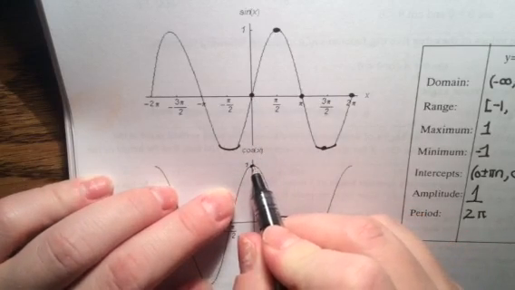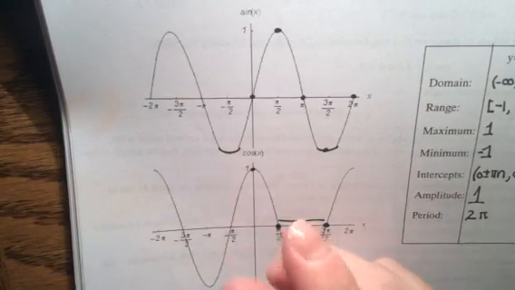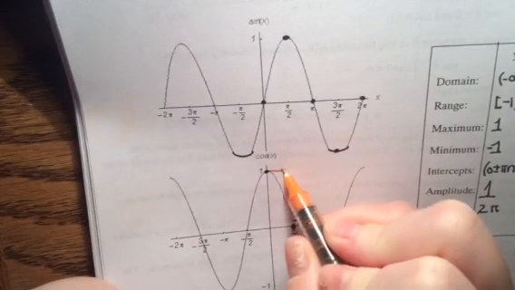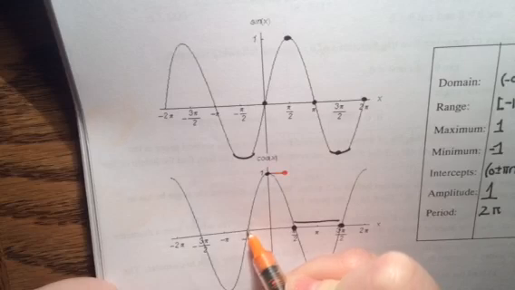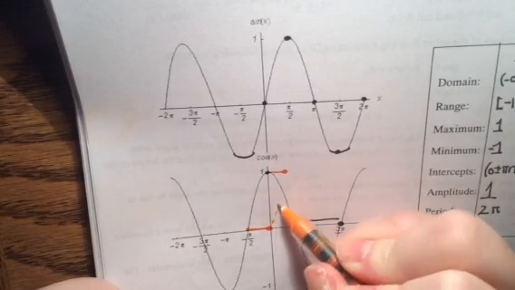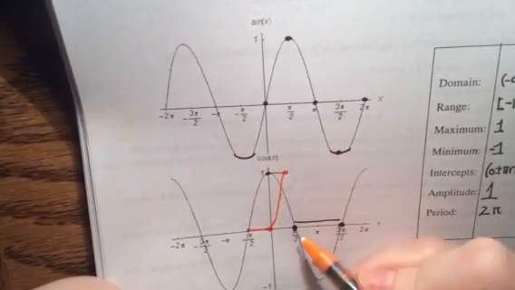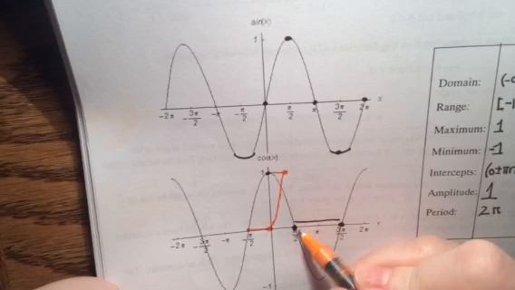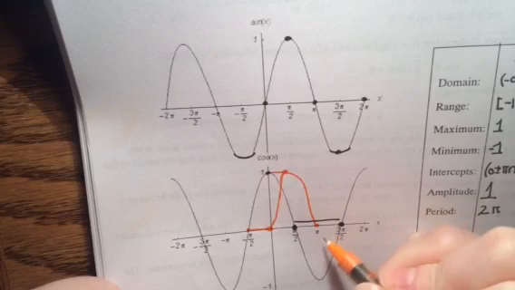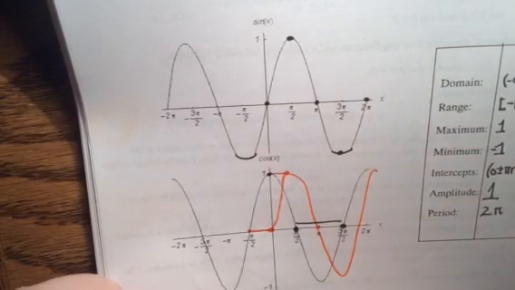So if I were to take this dot right here, and I were to shift it over pi over 2 units, which I'm going to do in a color, I shift this dot over here to right here, and I shift this dot right here to over here, pi over 2 units, you can see the sine graph is starting to form. And if I shift this dot right here over pi over 2 units to pi, you'll quickly see that this graph is a phase shift of pi over 2 apart.